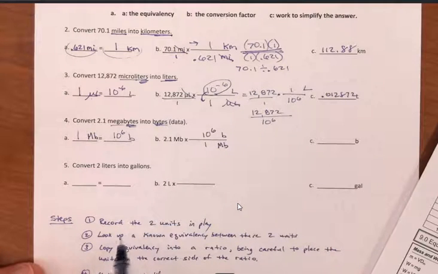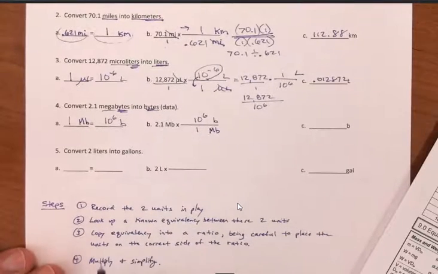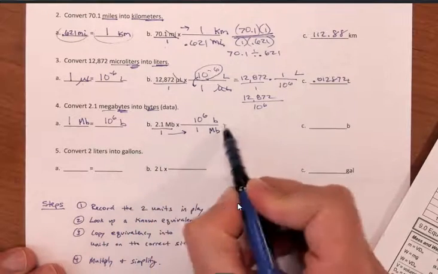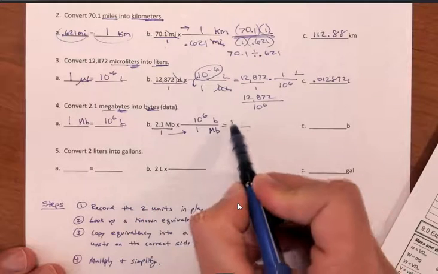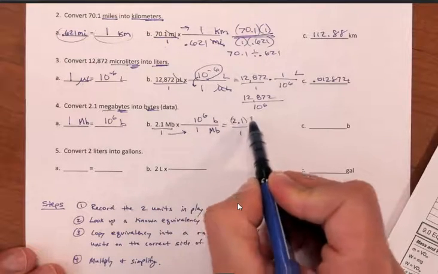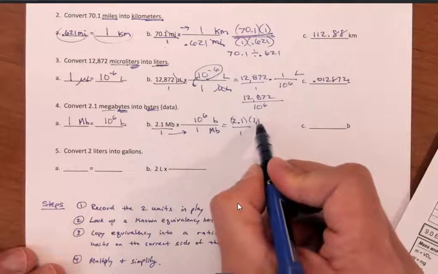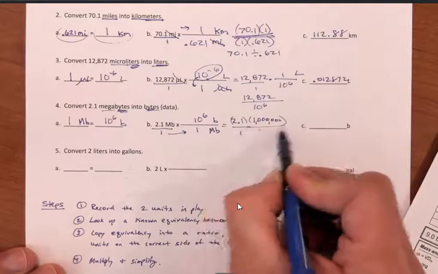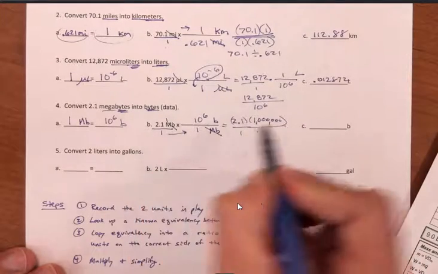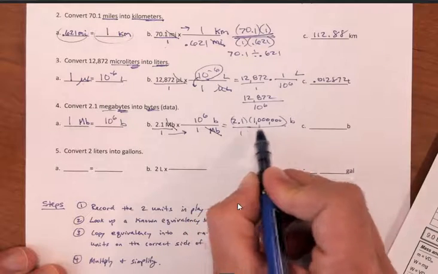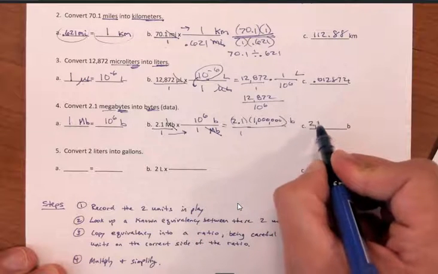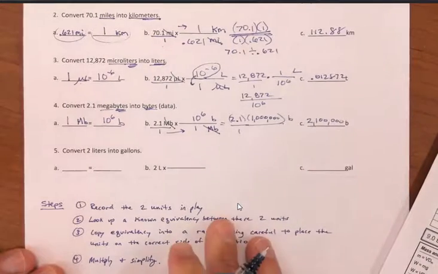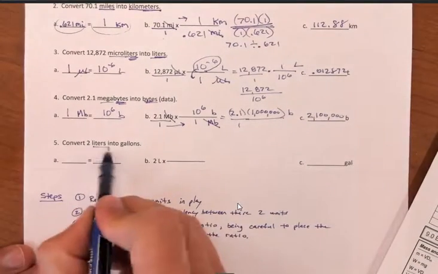Okay, so we just did steps 1, 2, and 3. Step 4 is just to multiply and simplify. This is itself over 1, so the denominator 1 times 1 is 1. On top, I have to do 2.1 times 10 to the 6. If you want to expand 10 to the 6, 10 times itself 6 times, it's a million. Okay, the megabytes cancel out, you're left with bytes. So we really have 2.1 times a million is going to be 2.1 million bytes.